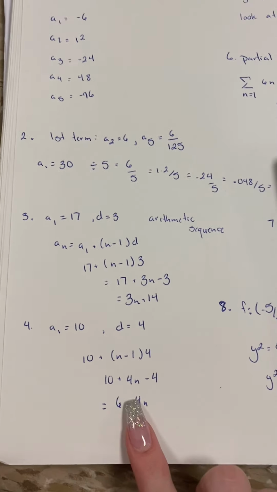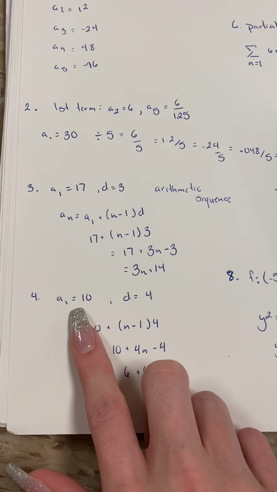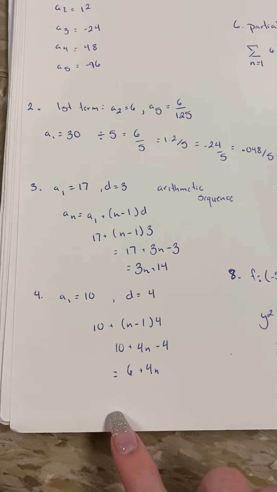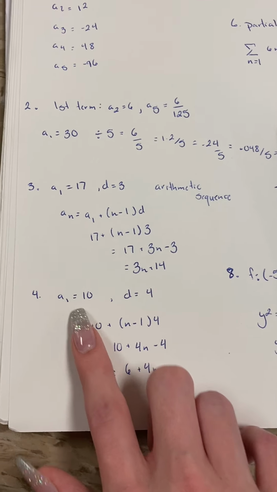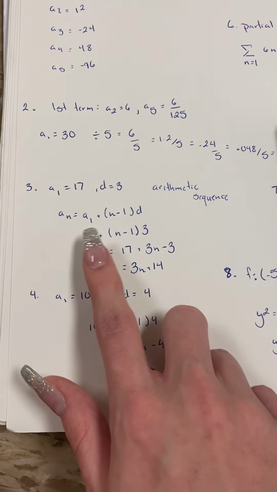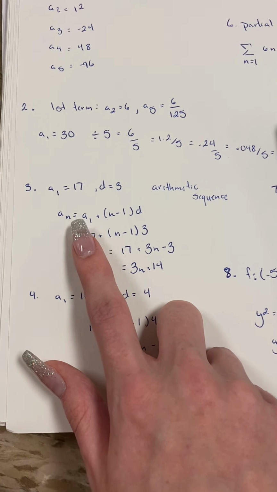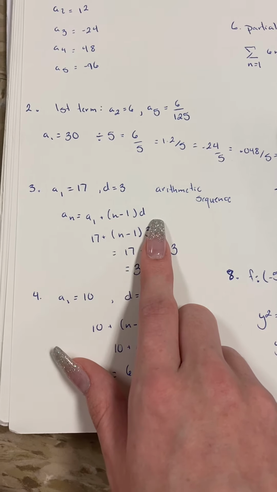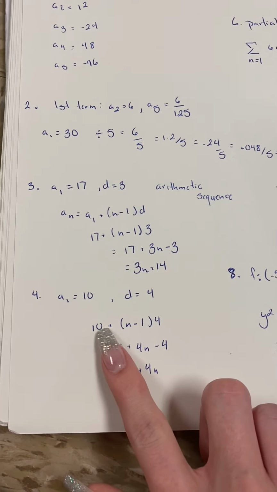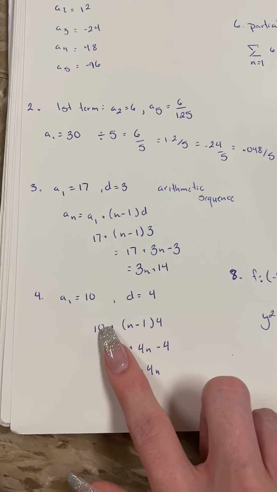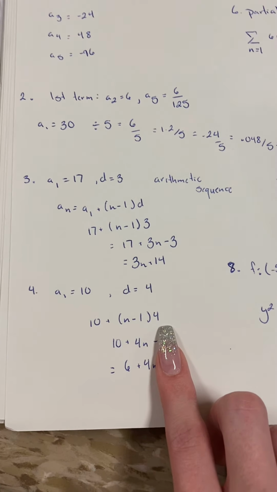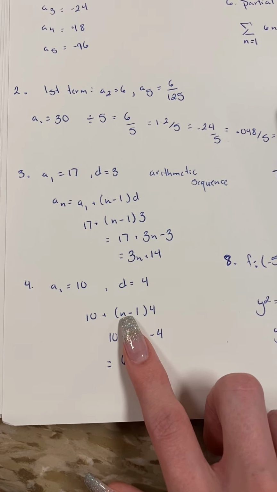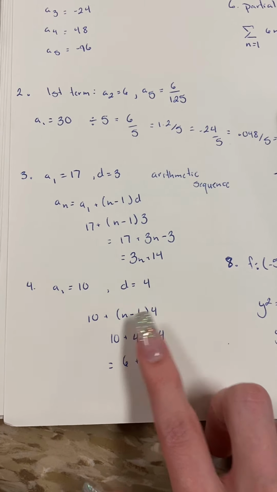Then we're going to do one more of these, and we have a1 equals 10 and d equals 4. So we're going to input 10 for a1 right here, because this is our formula. a(n) equals a1 plus parentheses n minus 1 parentheses d. So we have 10 for a1, and we have 4 for d. So then we need to distribute out, and 4 distributed to the n is 4n. 4 distributed to the negative 1 is negative 4.